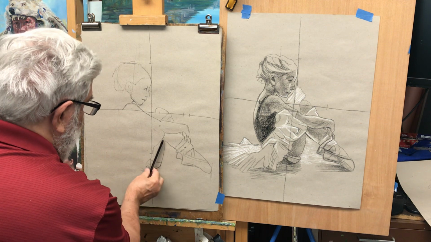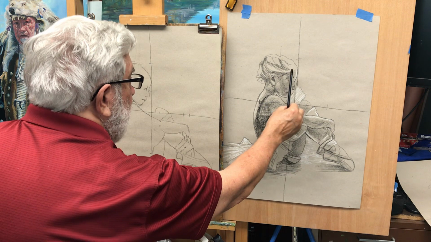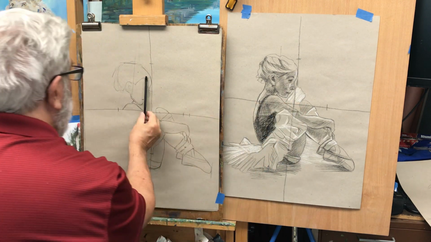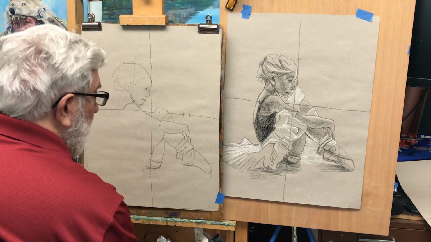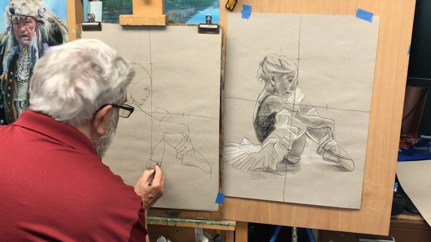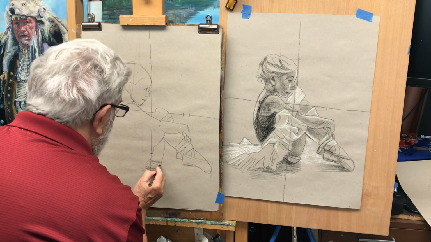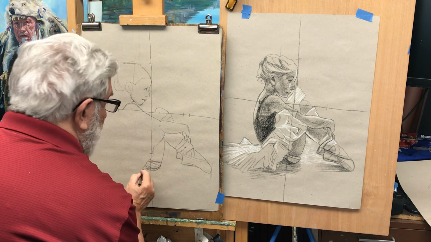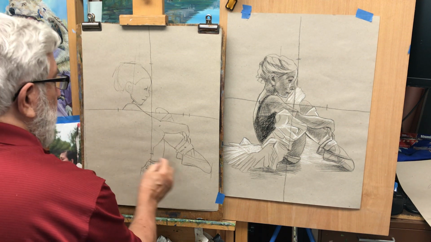Does that look better? From here to here, from here to here, same distance as from where? From the center line here to the top of the head? Yeah, that's better. I got too big on that hip. I'm going to round that off a little more. And she's got these little triangle shapes here that happen, right? That form the clothing. Okay, so I kind of have the front.